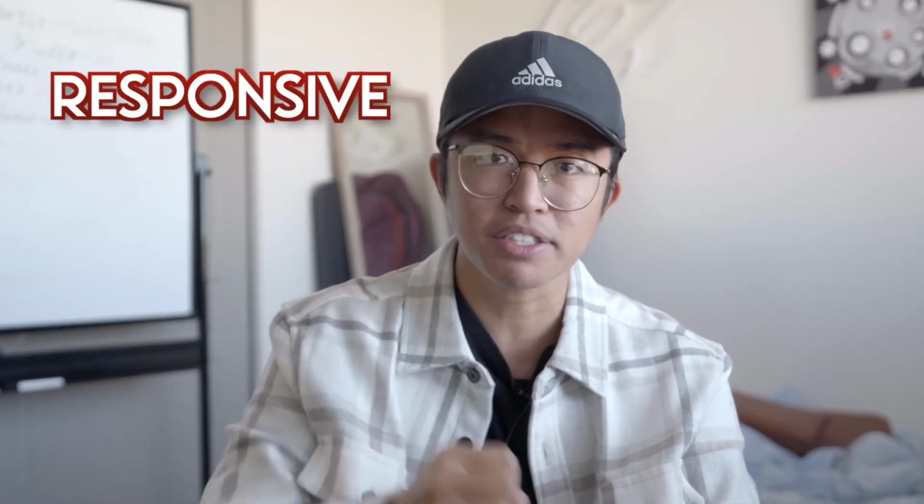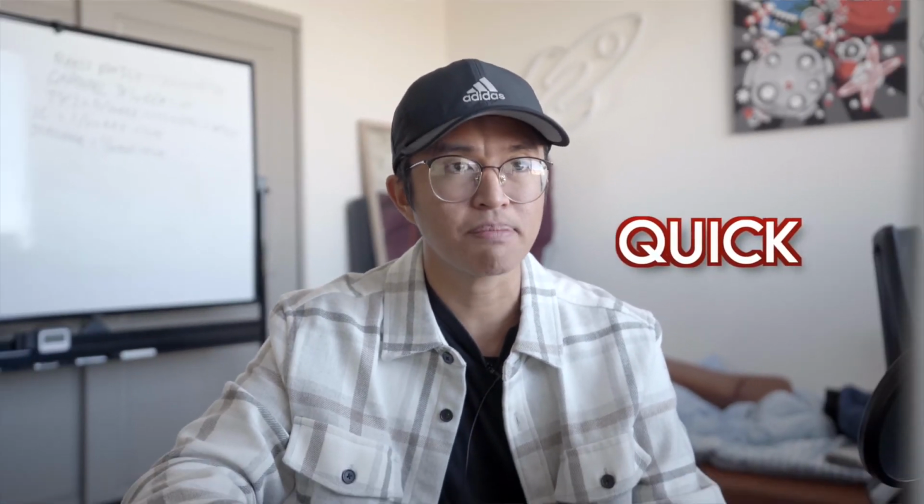Kajabi support is pretty good, but CC360 is actually extremely good in terms of how responsive they are and how quick they are to get back to you and solve your issue. A lot of the time they'll actually send you a screen recording to solve that issue, and it makes it very easy to follow step by step what they're doing in the screen recording so that you can solve your problem.